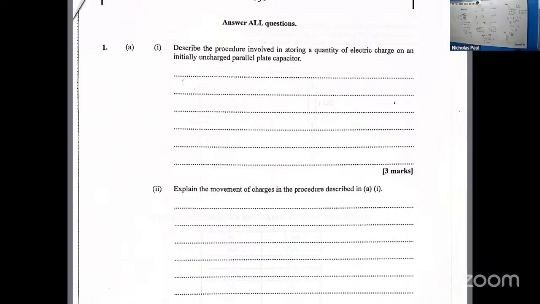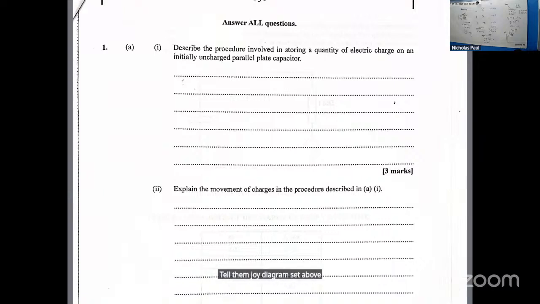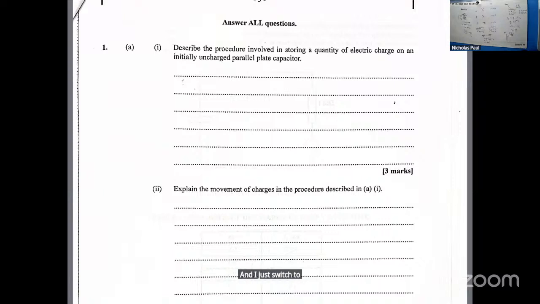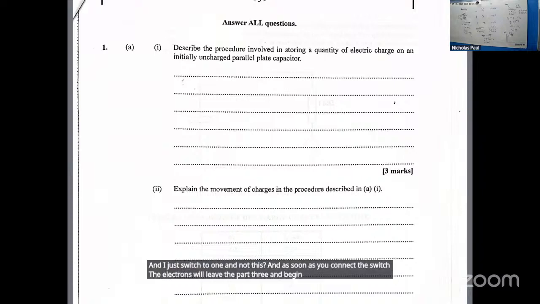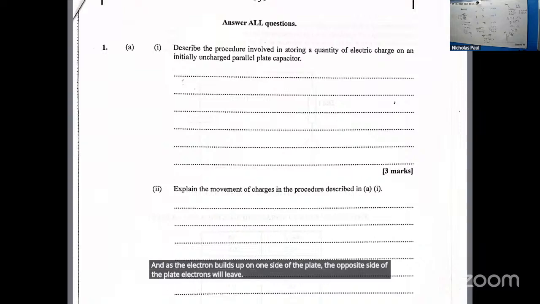All right, so part 1 and 2 is basically what we talked about a little while ago. Draw a diagram, first step, tell them to draw a diagram set up as shown above. Second thing is to connect the switch to 1 in that case. And as soon as you connect the switch, the electrons will leave the battery and begin to build up against one of the plates. You have to label the plates. The electrons will build up there, and as the electrons build up on one side, on the opposite plate the electrons will leave. That's okay? There's about 4 lines there.